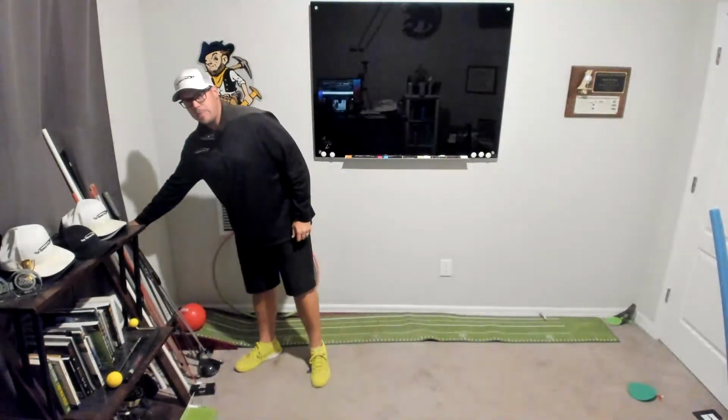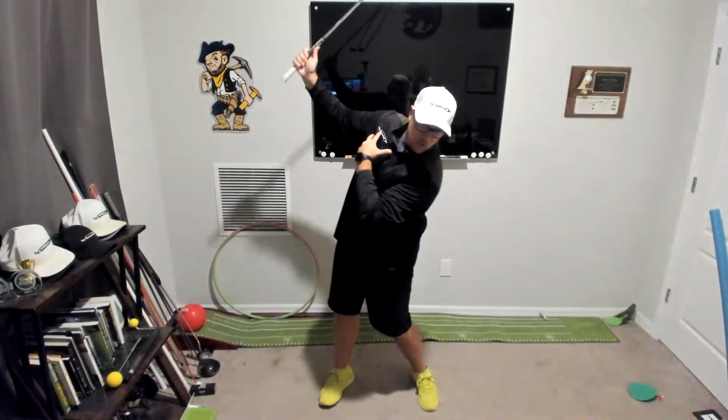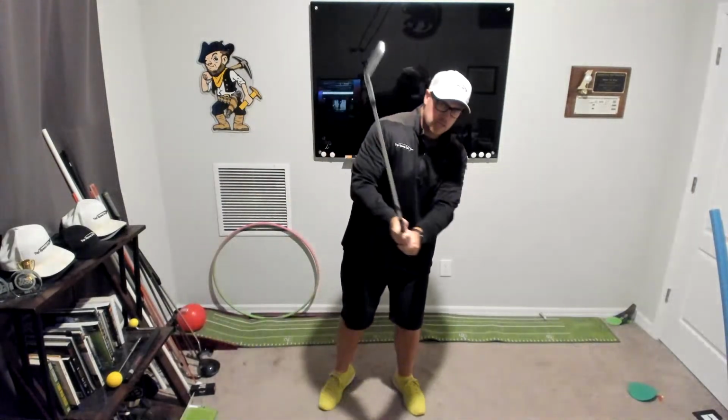So I think that a lot of people, when they shift their weight, they do it with their upper body. So they'll actually move their upper body like this. They'll get up to the top, and then they'll try to shift their weight forward by getting their head out in front. And that does shift the weight forward, but the problem is that when you do that, you're going to tend to come over the top.